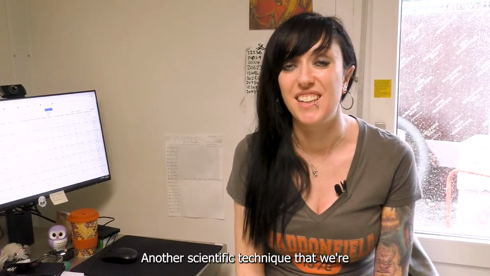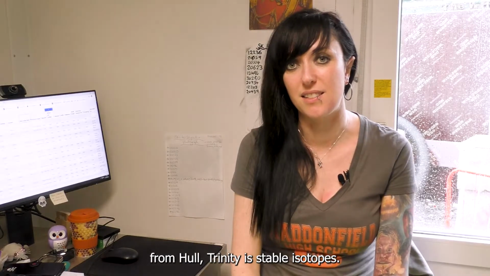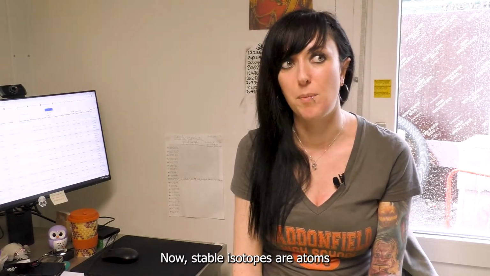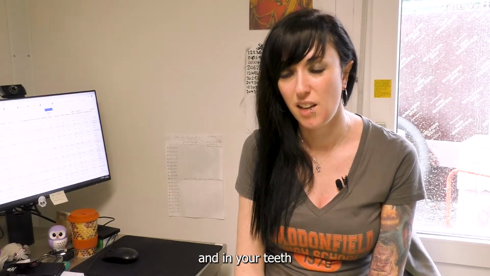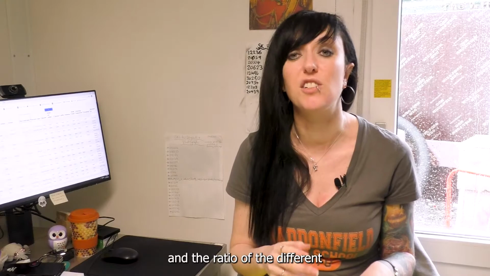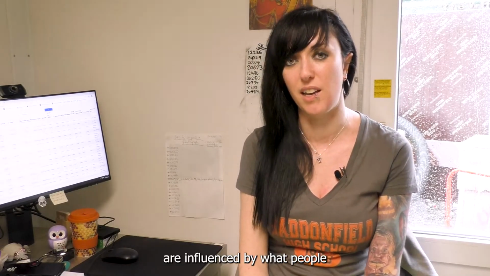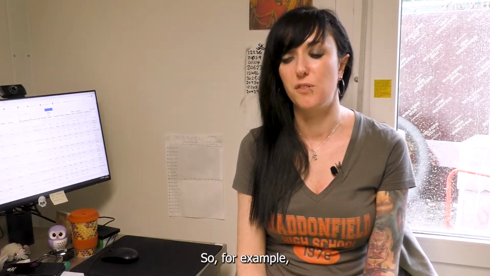Another scientific technique that we're going to be applying to the skeletons from Hull Trinity is stable isotopes. Now, stable isotopes are atoms that we can find in your bones and in your teeth. And the ratio of the different types of atoms that are in there are influenced by what people have been eating and drinking.